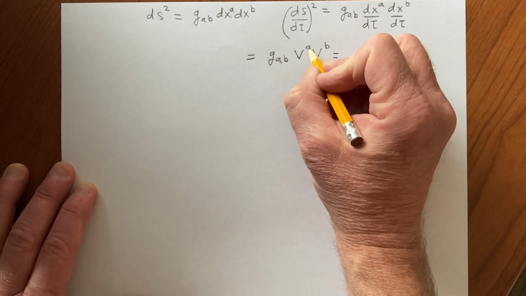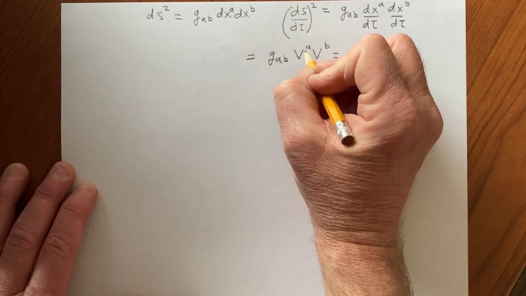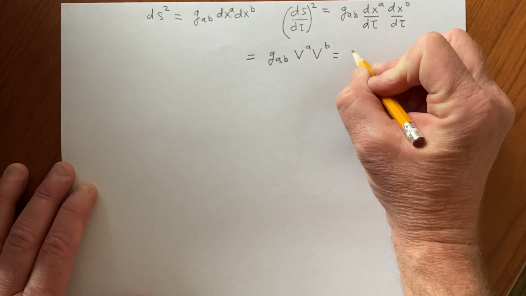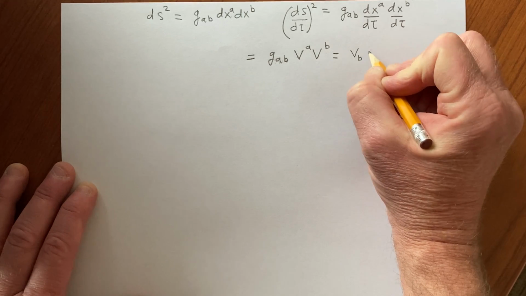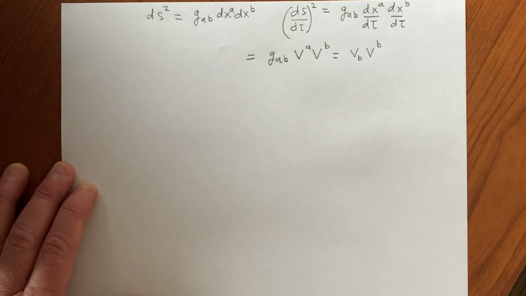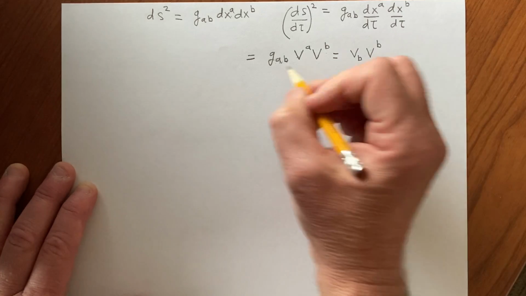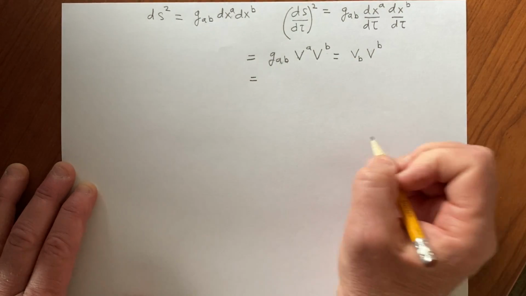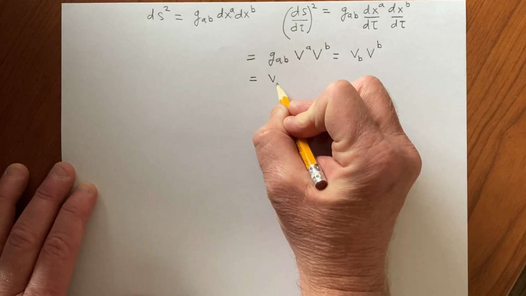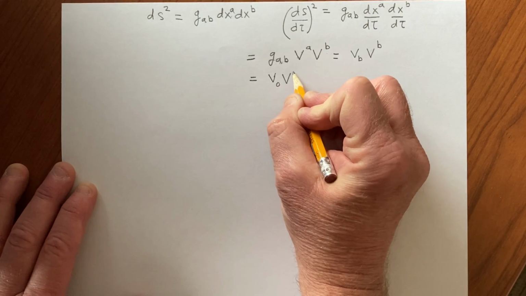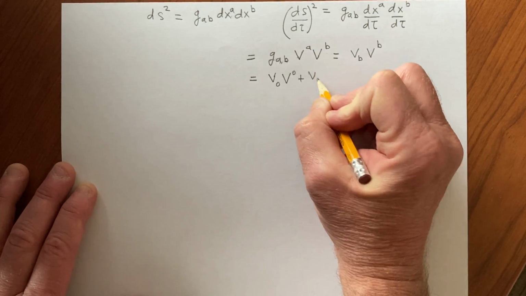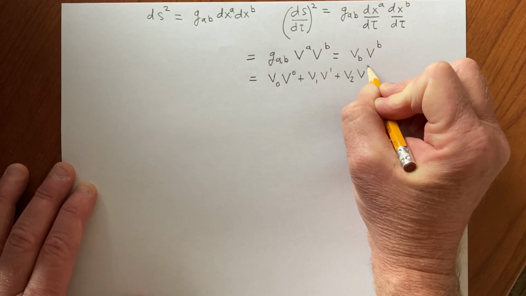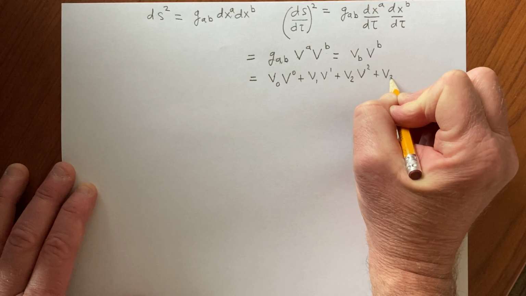And so we can say that there are 4 components to this object, and that object is what we call V_B, and then we have that which is the generalized dot product, and so that's just, we're summing on B, V_0 V^0 plus V_1 V^1, plus if we have 2 and 3, it looks like that.